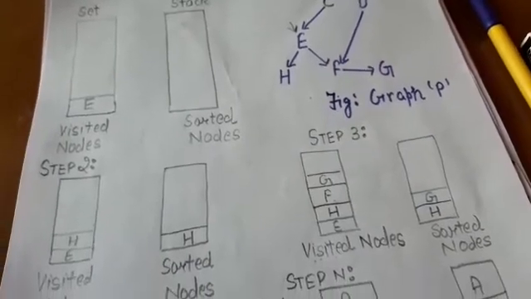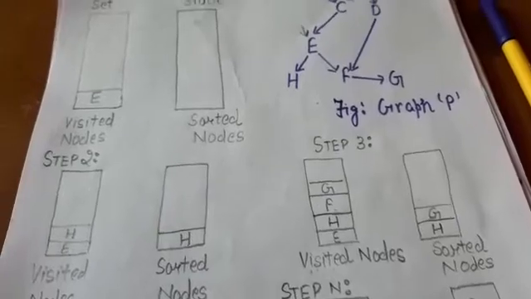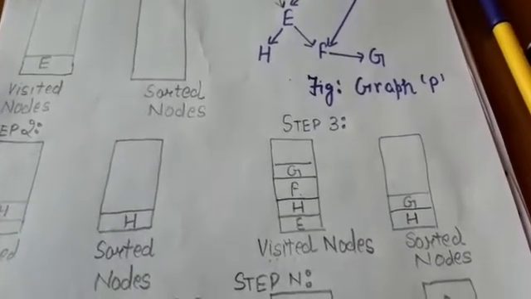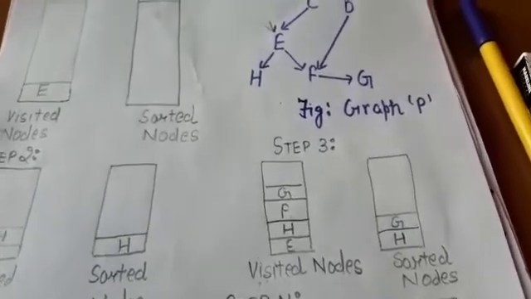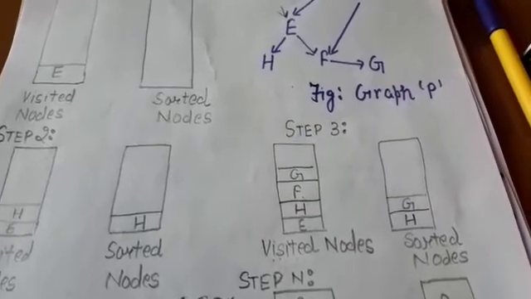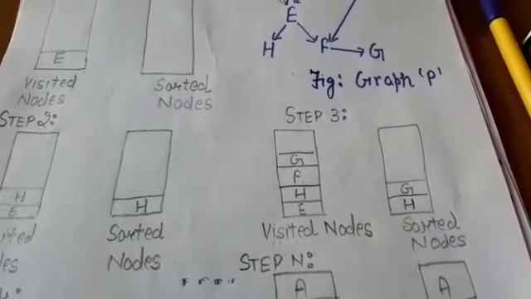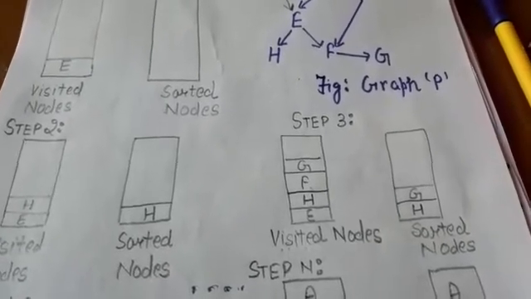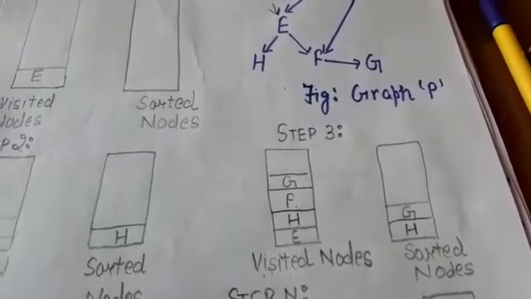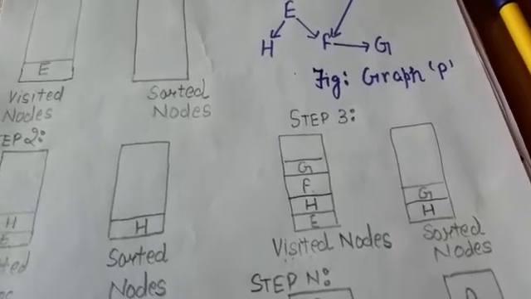So I'll go to the other child of E, that is node F. I'll determine that F is the node having one child G, but before that I'll keep F in the set of visited nodes, right? And then I'll go to the child of F, that is node G. I'll also keep G in the set of visited nodes. And then I'll see whether G is having some children or not. Since G is having no children, I'll keep G in the set of sorted nodes, right?